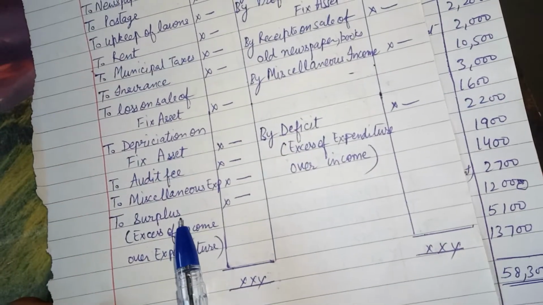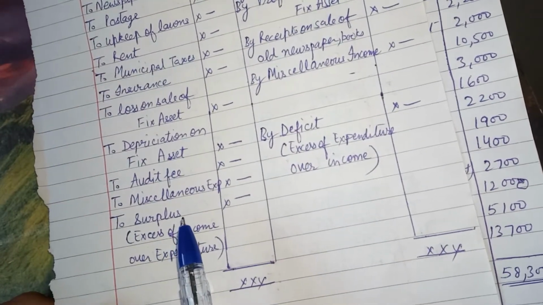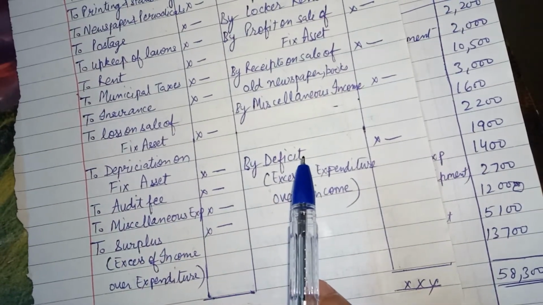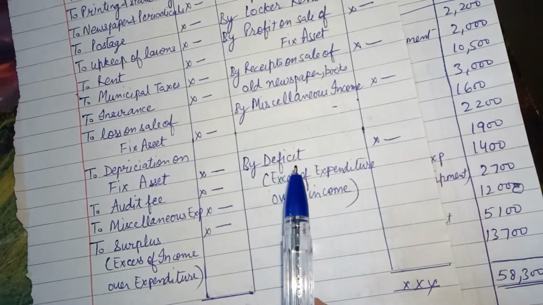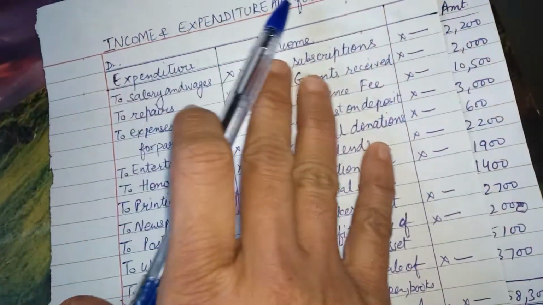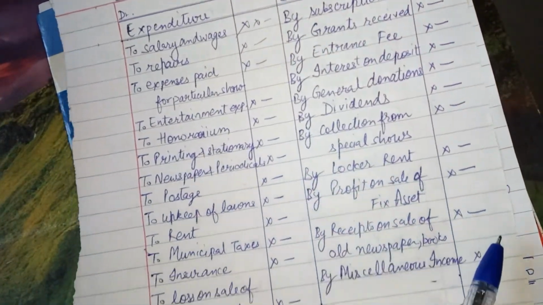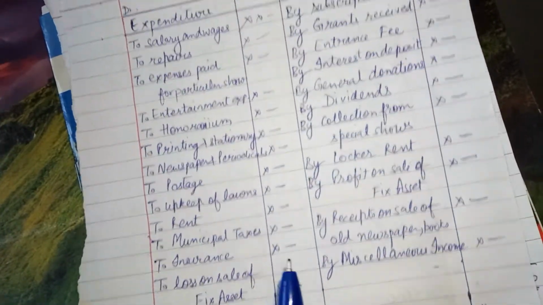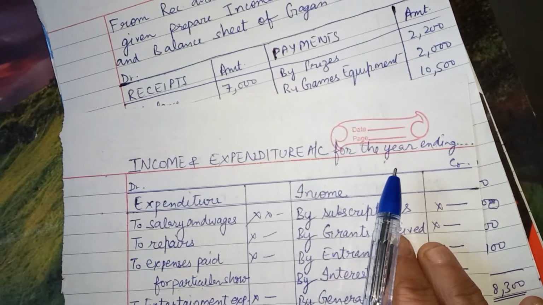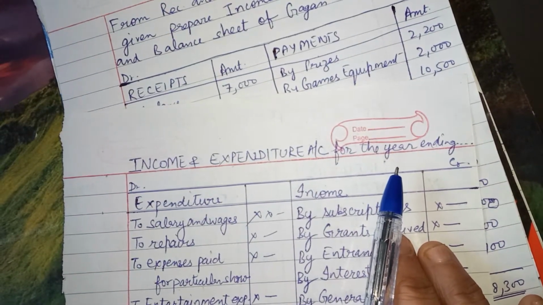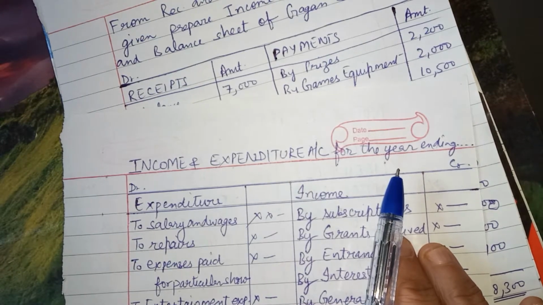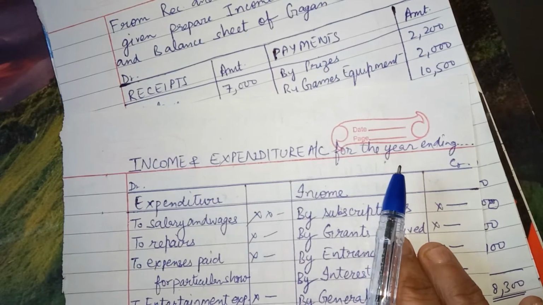The surplus will be added to the capital fund in the balance sheet, and the deficit will be deducted from the capital fund in the balance sheet. Now, this is the complete basic pro forma of entries which appear in the income and expenditure account. It is basically the same as the profit and loss account we prepare in trading concerns.